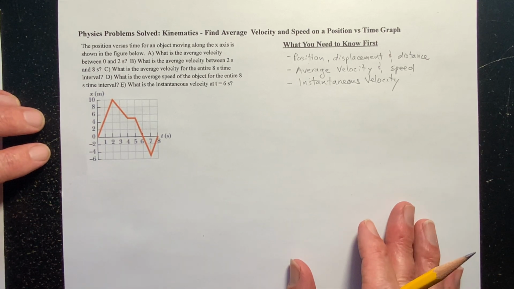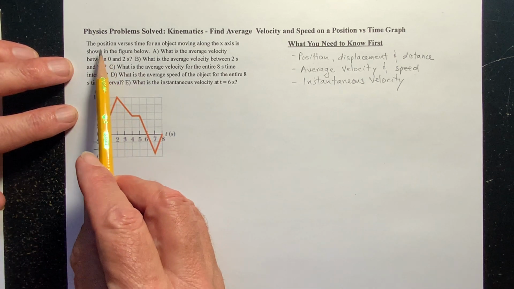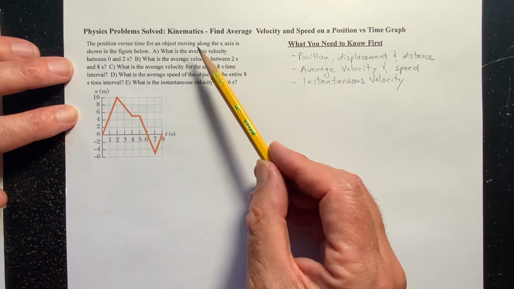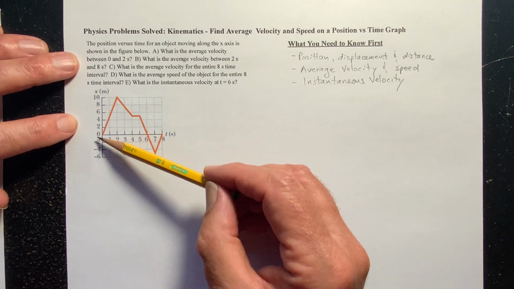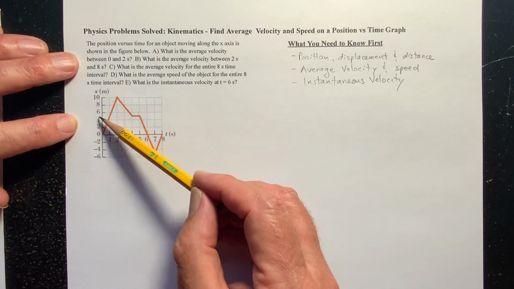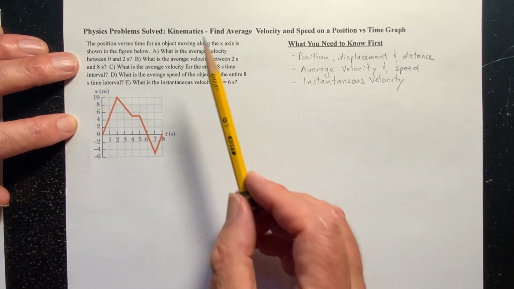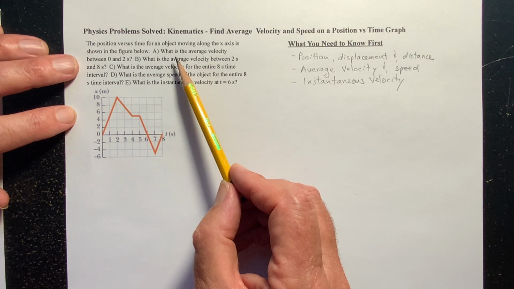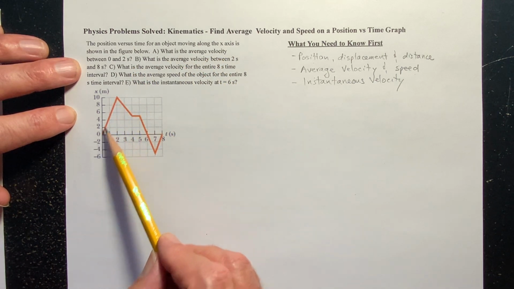Let's read the problem. It says the position versus time for an object moving along the x-axis is shown in the figure below. So here we have position, and here's where the object is spread out over time. What is the average velocity between 0 and 2 seconds?